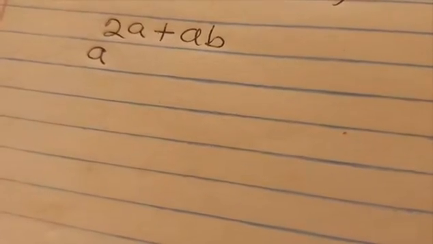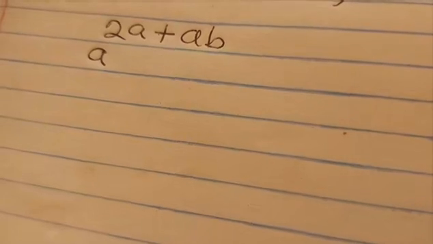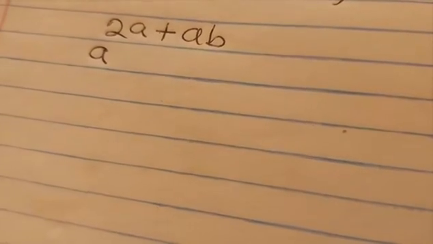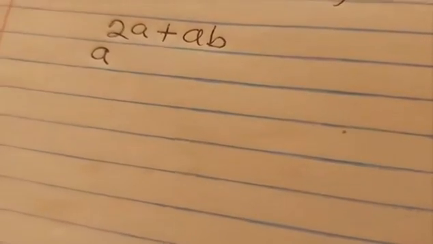Now, we are looking for the other factor. So it means that if you are looking for the other factor or factors that should be able to help us factorize, then we are looking for another expression or another factor which would multiply the a to produce the result of 2a plus ab.